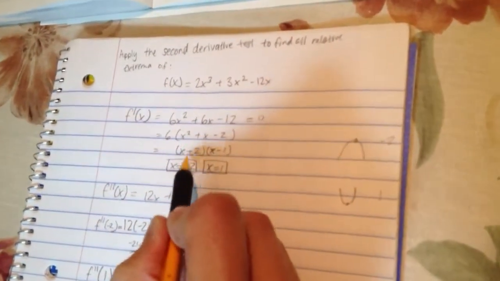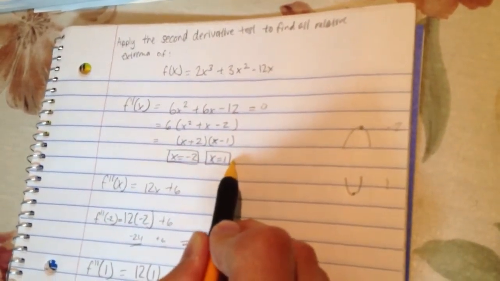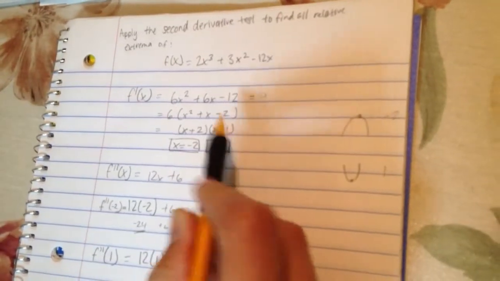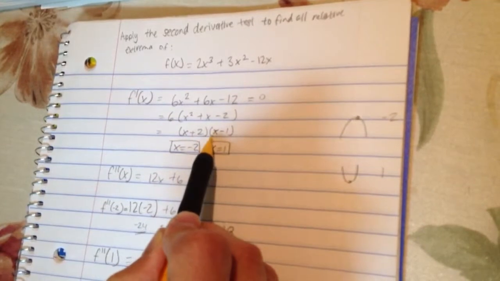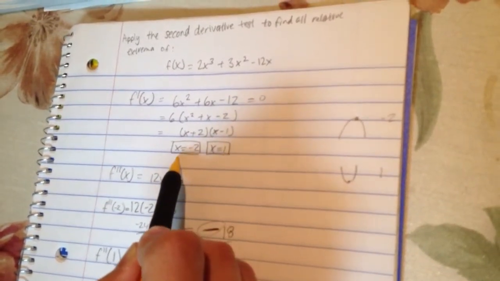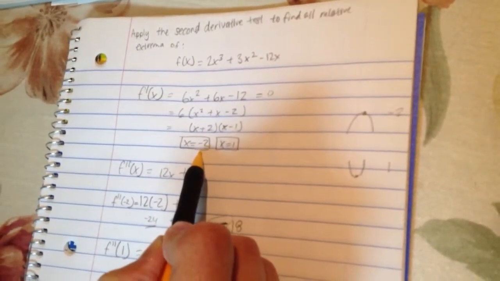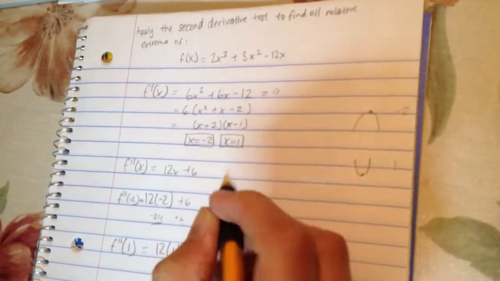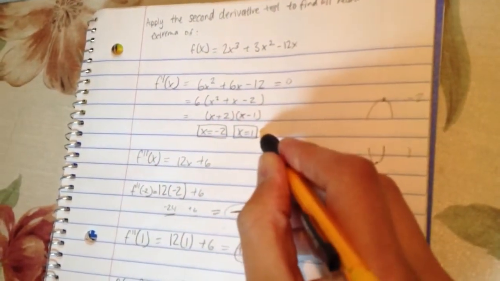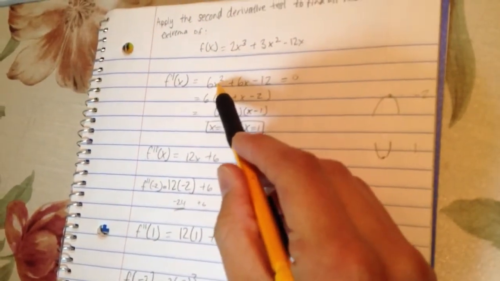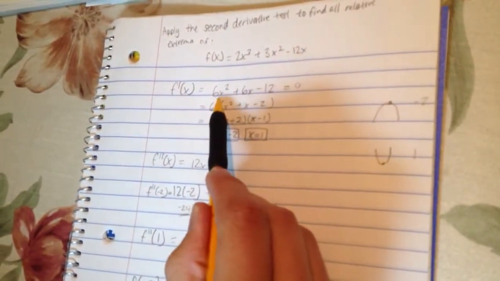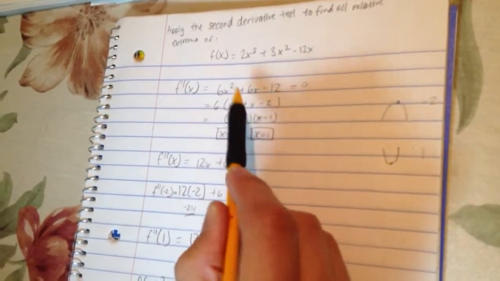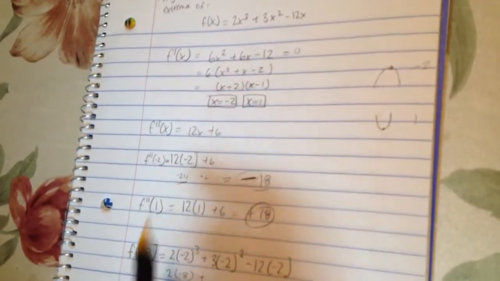And I factored that to make it a little bit easier to find my critical points, which are found from the first derivative. So this right here, factored out, equals x plus 2 times x minus 1, leaving me with the critical points x is equal to negative 2 and x is equal to 1. So once I've found my critical points, I will do the second derivative, and you do that by doing the same process, taking the derivative of this equation right here. So when you do that, you're left with 12x plus 6, and that's what I wrote right here.